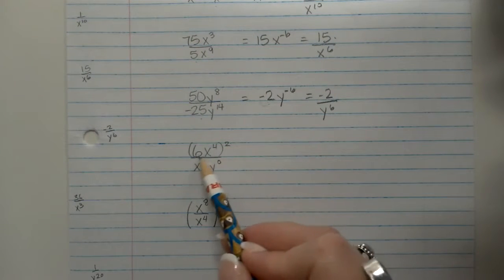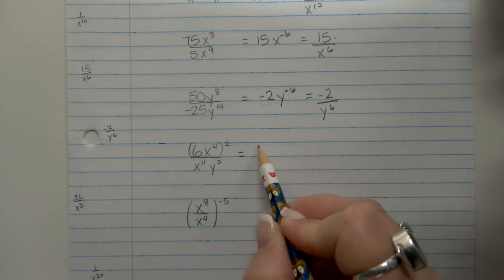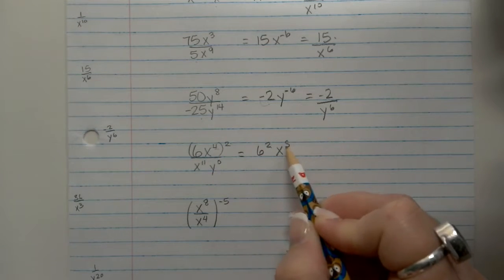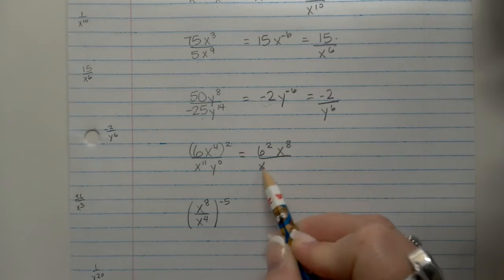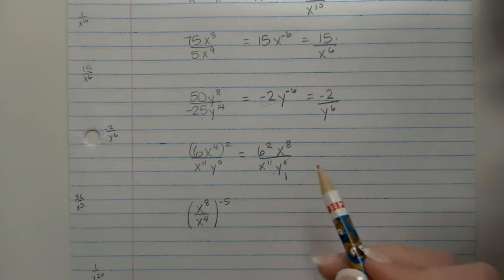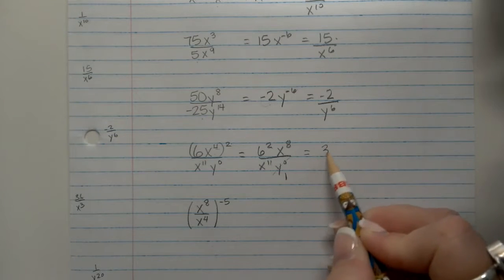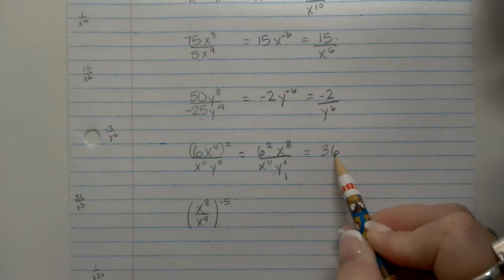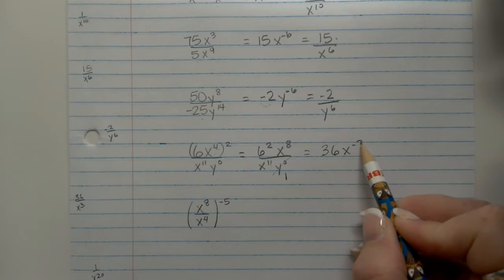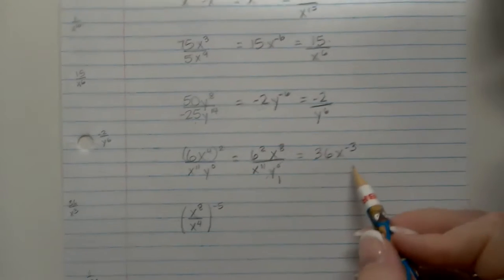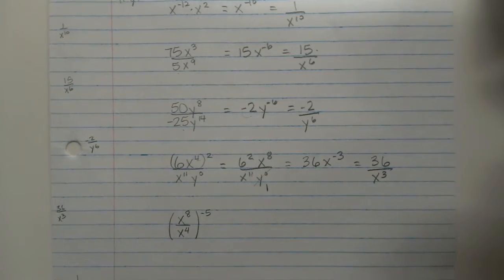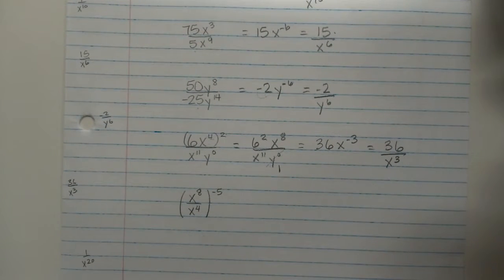Each part of these is being raised to the power, so this means 6 squared, and then we're multiplying these two numbers to the 8th, x to the 11th, and y to the 0. Well, we know y to the 0 is just equal to 1. Anything times 1 is itself. So 6 squared is 36. We have 8 minus 11, so that's negative 3. And then the 1 stays where it is, and then now we have to move the x cubed to keep a positive exponent in our answer.